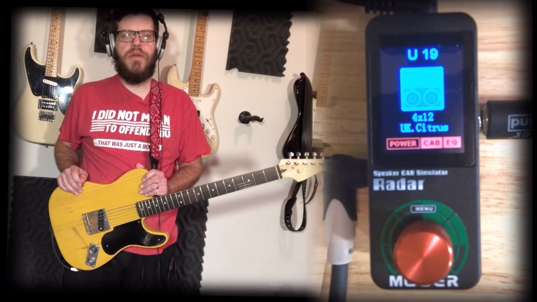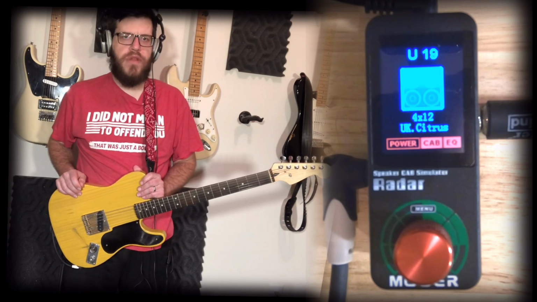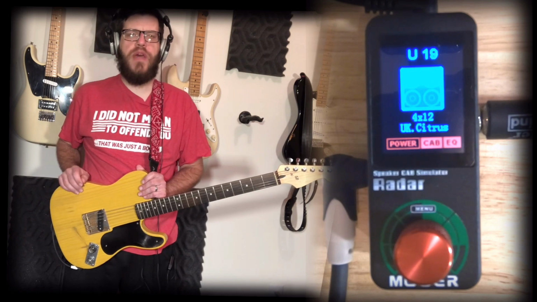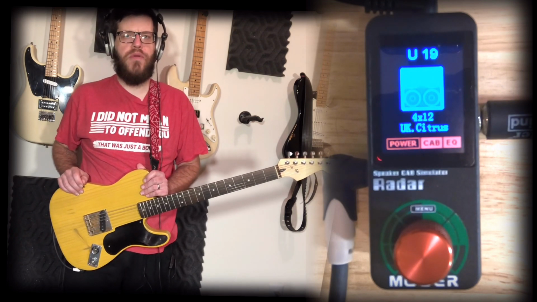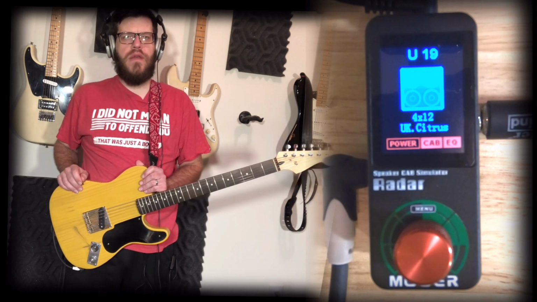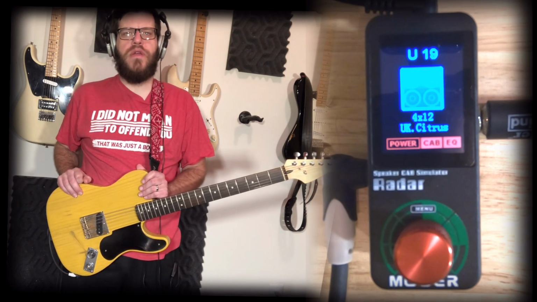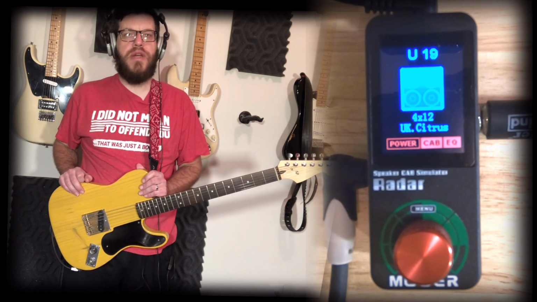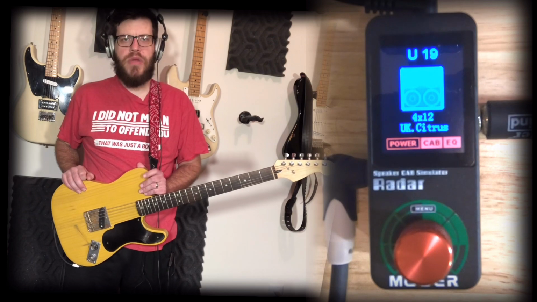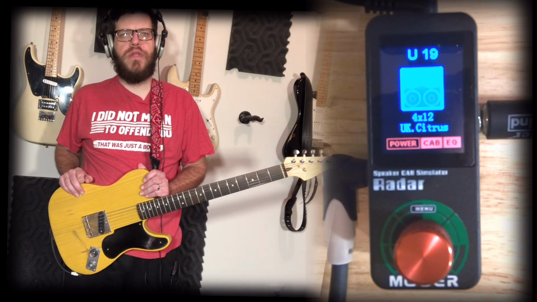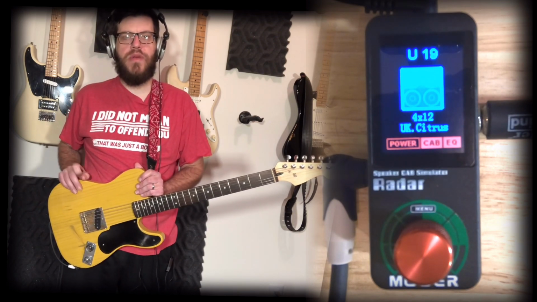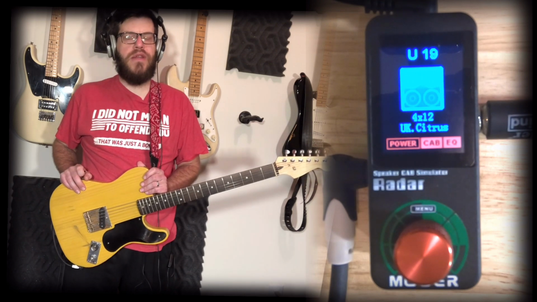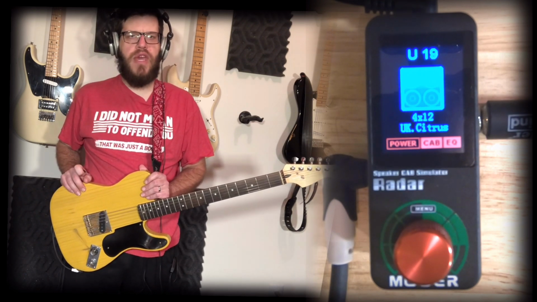Today I'm going to be talking about the Mooer radar. Specifically, I'm going to be going over 4 different applications that I see this pedal being useful for. Now, if you don't know, the Mooer radar is a pedal-based impulse response cabinet simulator, but it also has a few more tricks up its sleeve. It also has power amp simulation as well as an EQ. And it's got a whole slew of different cabinets in there.